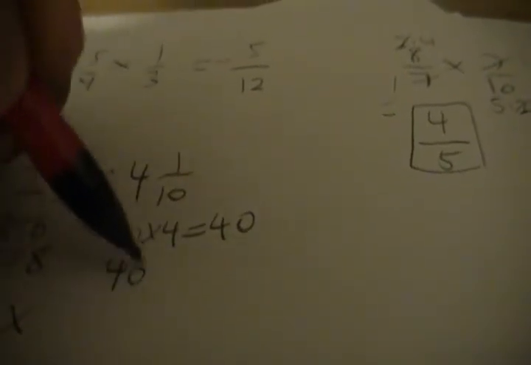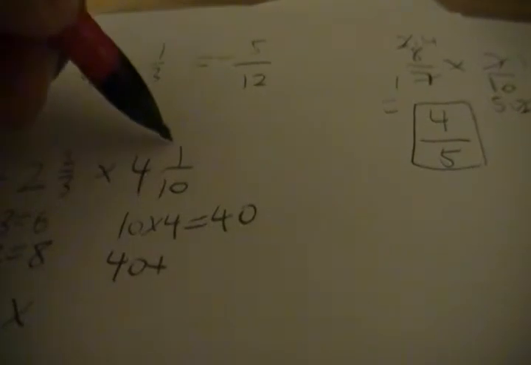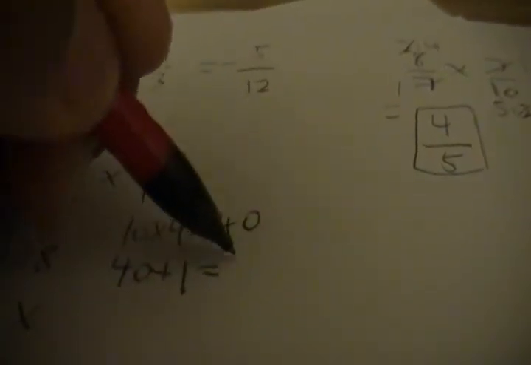Okay? Now we have to do the same for 4 and 1/10. So multiply 10, the denominator, times the whole number. So we have 10 times 4, that equals 40. Then we take whatever we got and add the numerator, which is 1, so it's 41.